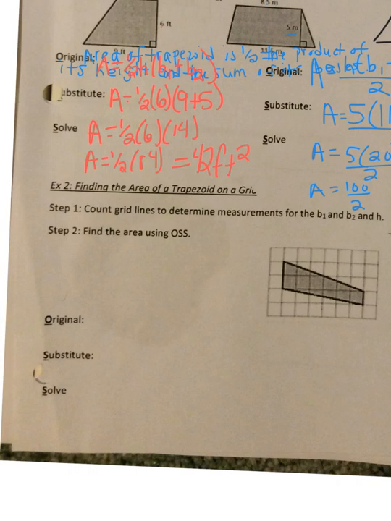Moving on down to the bottom here, we are on example number 2. In this case, we have our grid line, so we're finding the area of a trapezoid within a grid. Step 1, we're going to count the grid lines to determine the measurements for the bases, both base 1 and base 2, and the height, and then we're going to find the area using OSS like before.